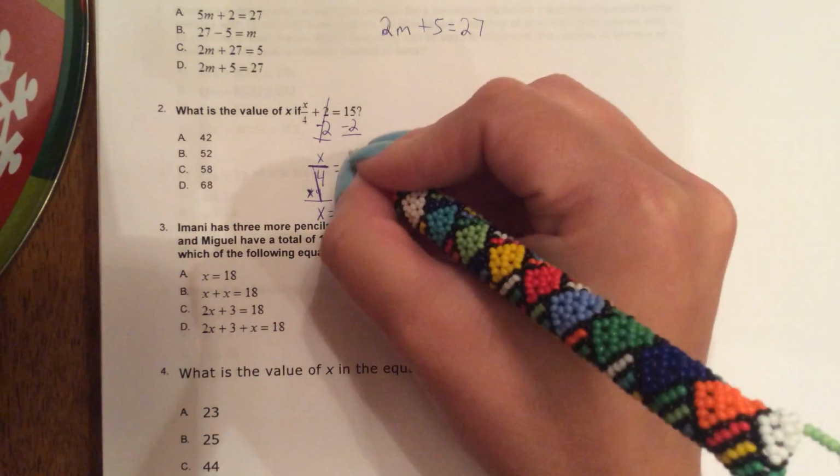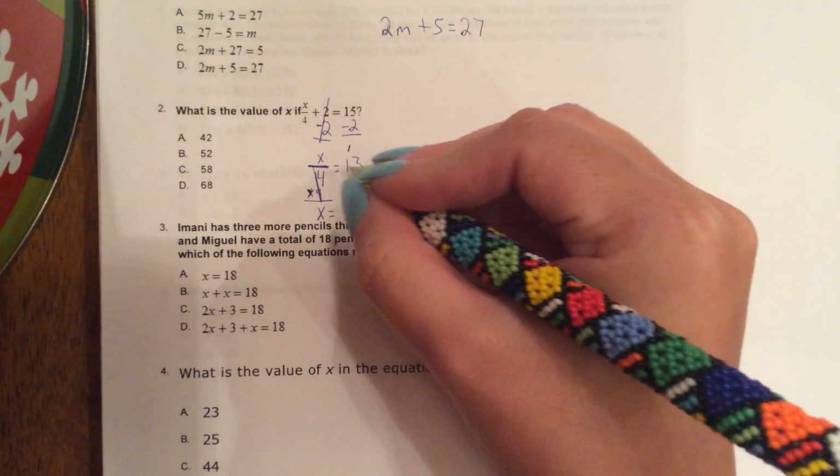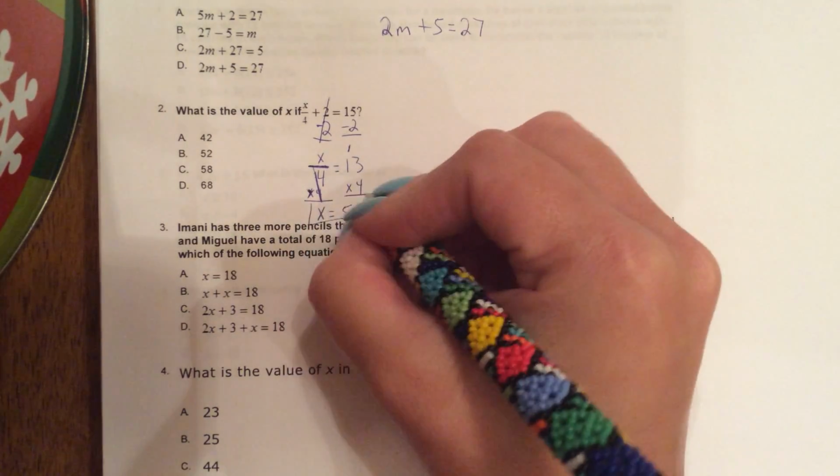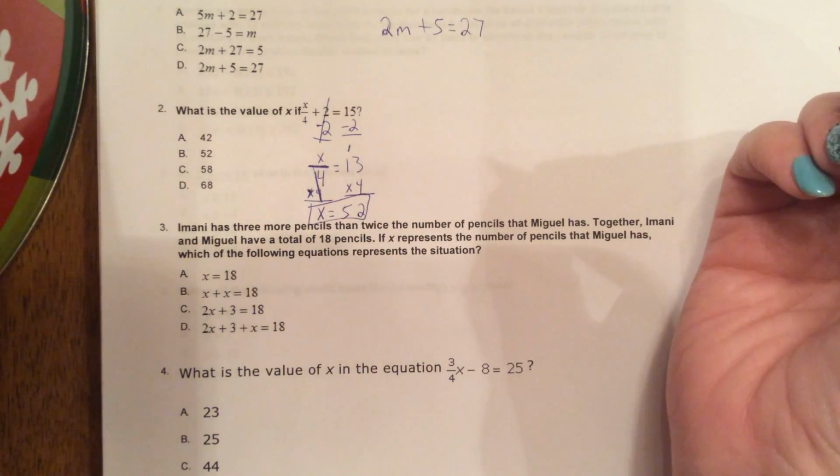Well, 4 times 3 is 12, so we carry. 4 times 1 is 4, plus 1 is 5. So x equals 52.